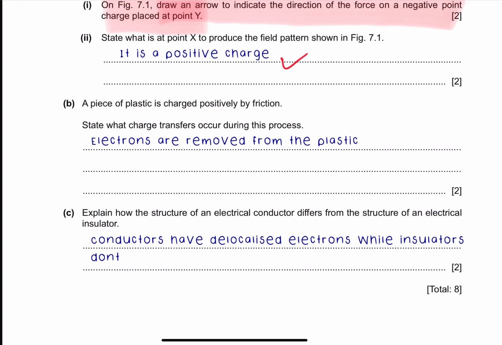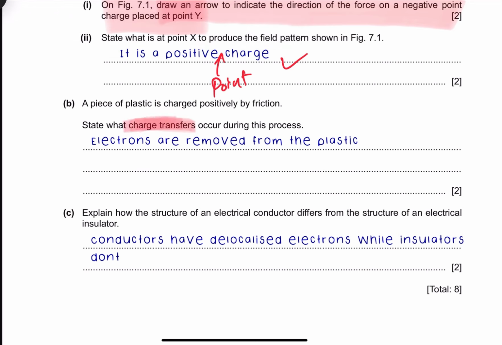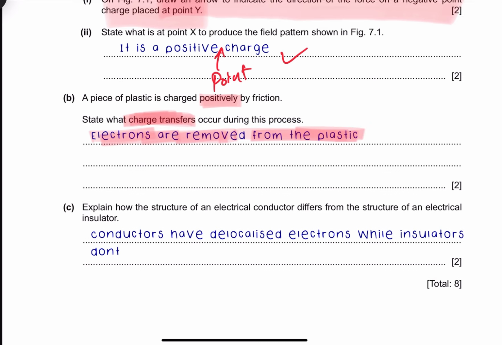For part B, you have to add that it is a positive point charge. In part B, a piece of plastic is charged positively by friction. State what charge is transferred. Whenever there's the term transfer, it means only electrons transfer. Protons will not transfer from one point to another because they are confined in the nucleus. So in electricity, the only particle responsible for the transfer of charge is the electron, either a loss of electrons or a gain of electrons. If it is positively charged, it means electrons are removed from the plastic.